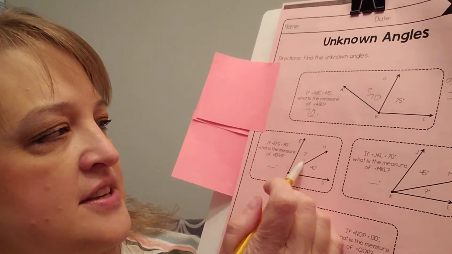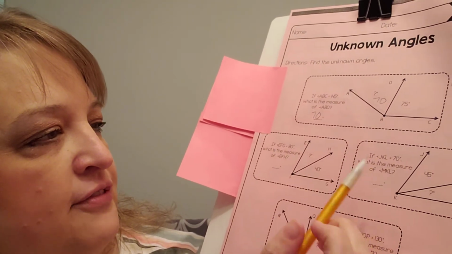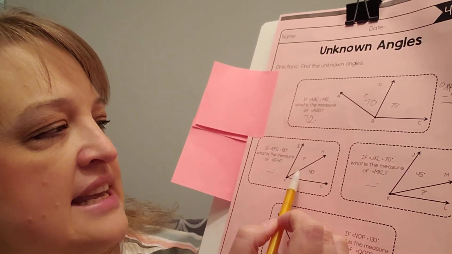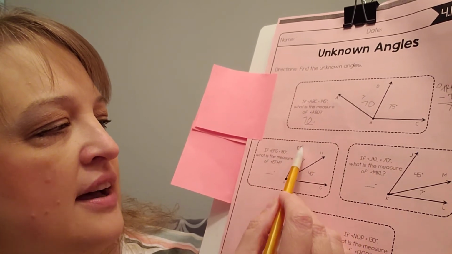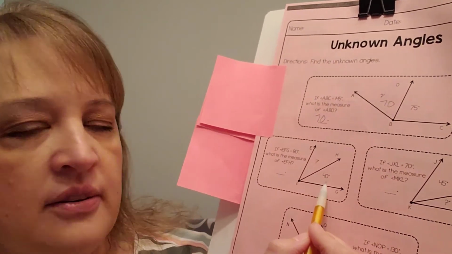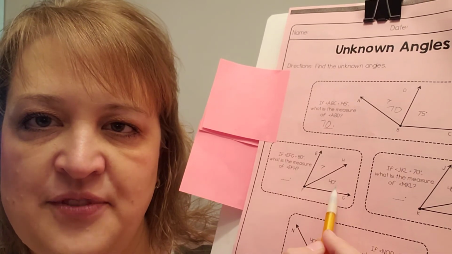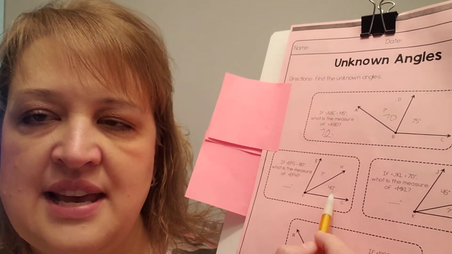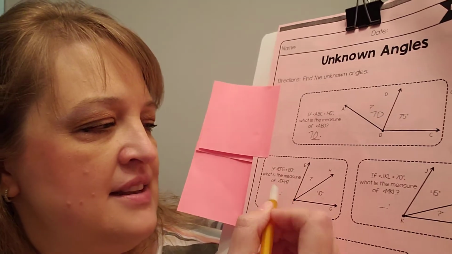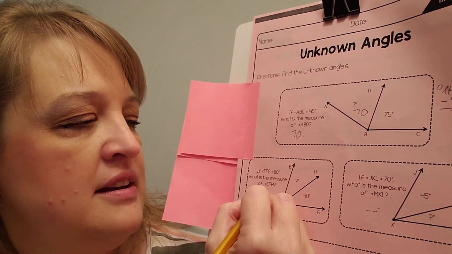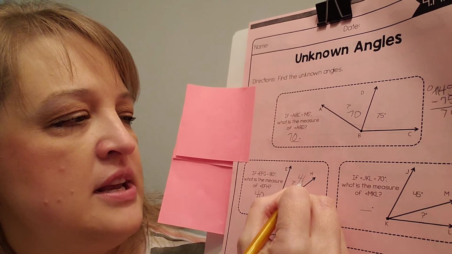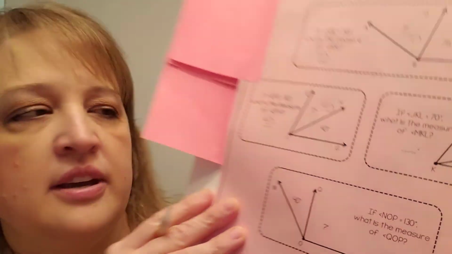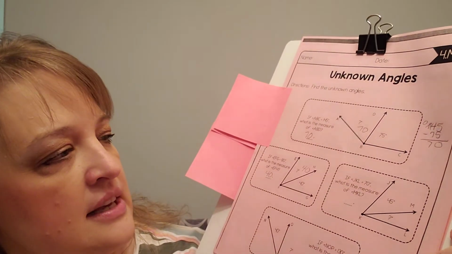All right, let's look at this one. If EFG is 80, what's the measure of EFH? Well, I can do that in my head because if this is 40, what do I know this has to be? Because this plus this has to equal 80. So that's pretty easy, right? So if this were 40 and this were 40, would I have 80 total? You betcha.